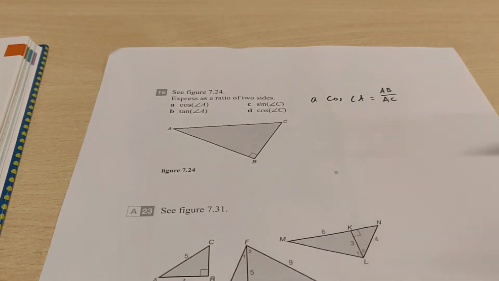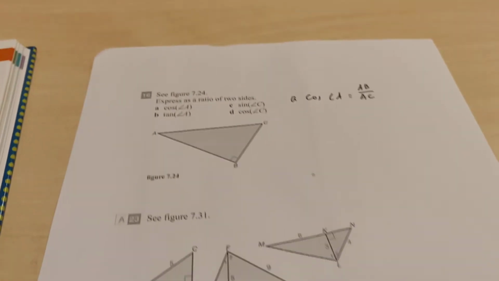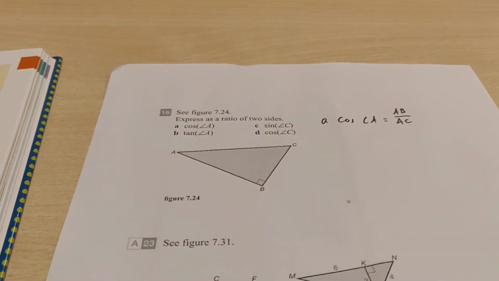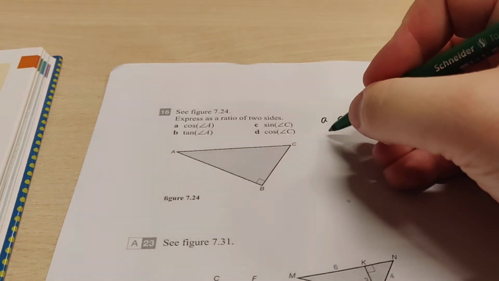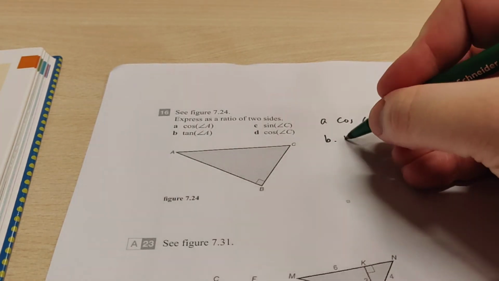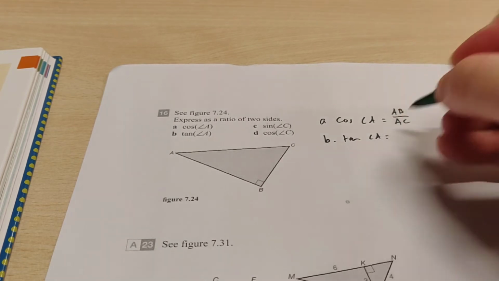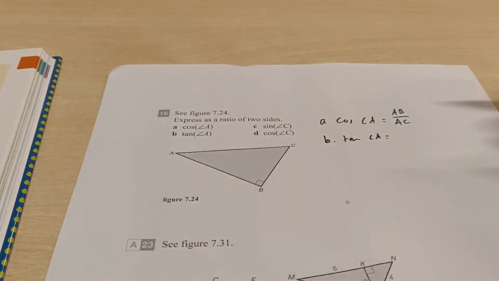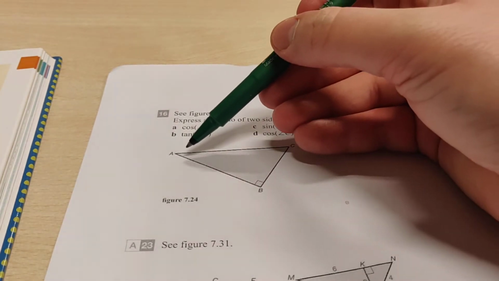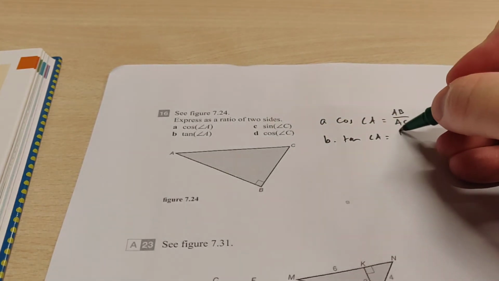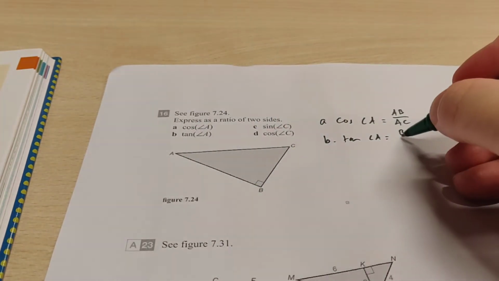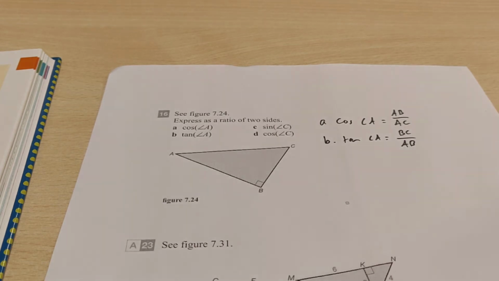We can't calculate anything because we don't know any numbers. But in a moment with exercise 23, we're going to calculate some angles. But for question 16, we only have to write down which two sides you actually use, and that is it. Exercise B, here we have the tangent of angle A. And the tangent was the opposite side divided by the adjacent side. So for angle A, this is the opposite side, so that's BC. And this is the adjacent side, so that's AB.